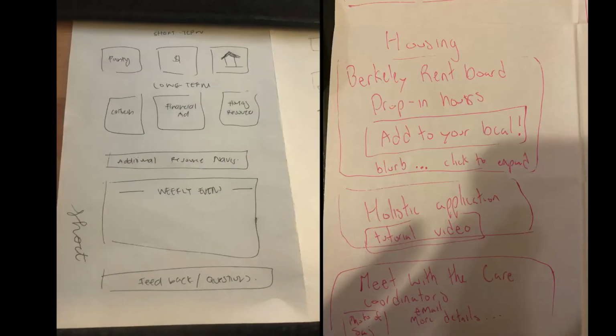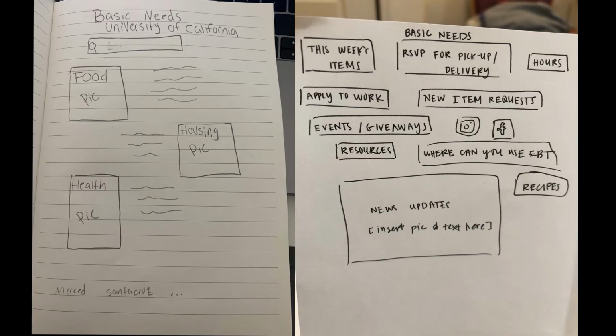So during this focus group, we asked students to draw a homepage of what they imagine the web app to help all UC students access these resources might look like. Here are some examples of those drawings. We also talked to them about some of their needs and use cases. Here are some quotes from that focus group that led our design process.